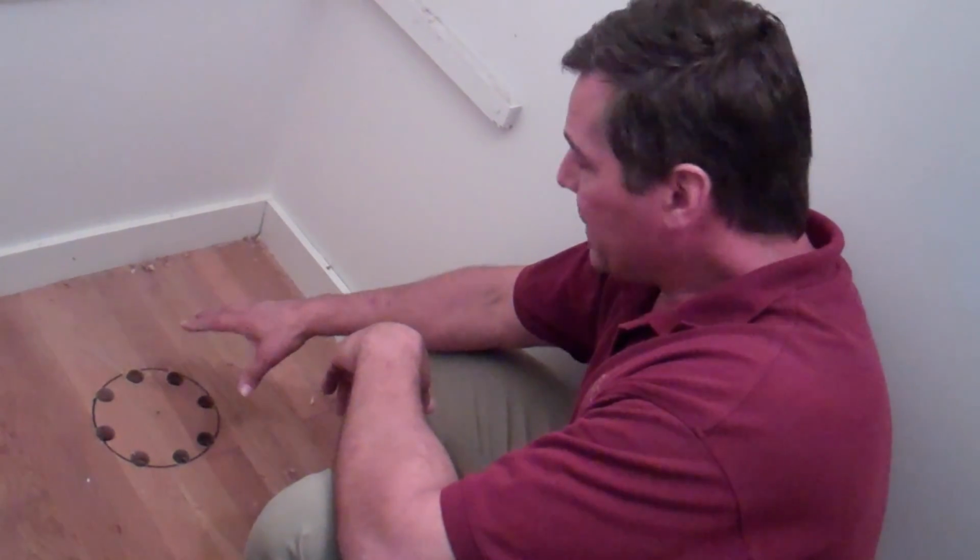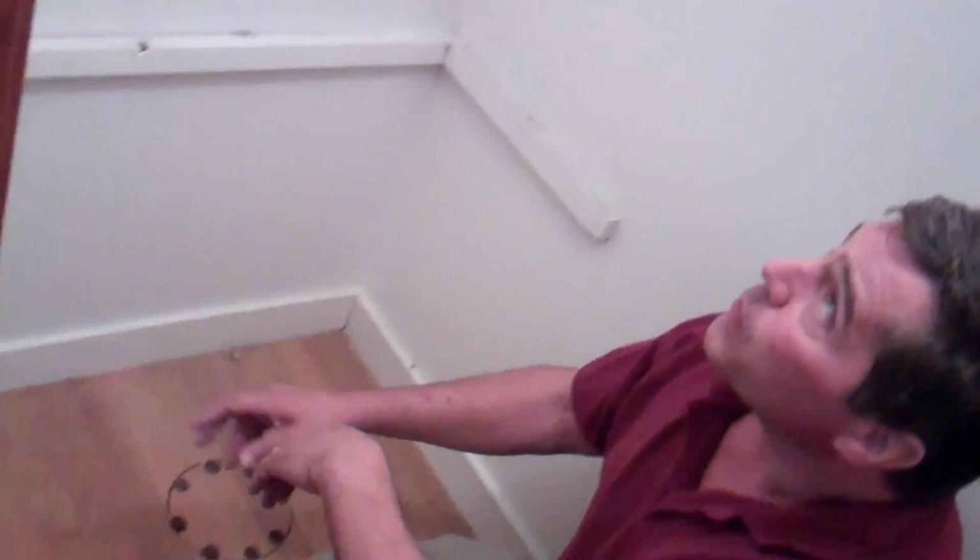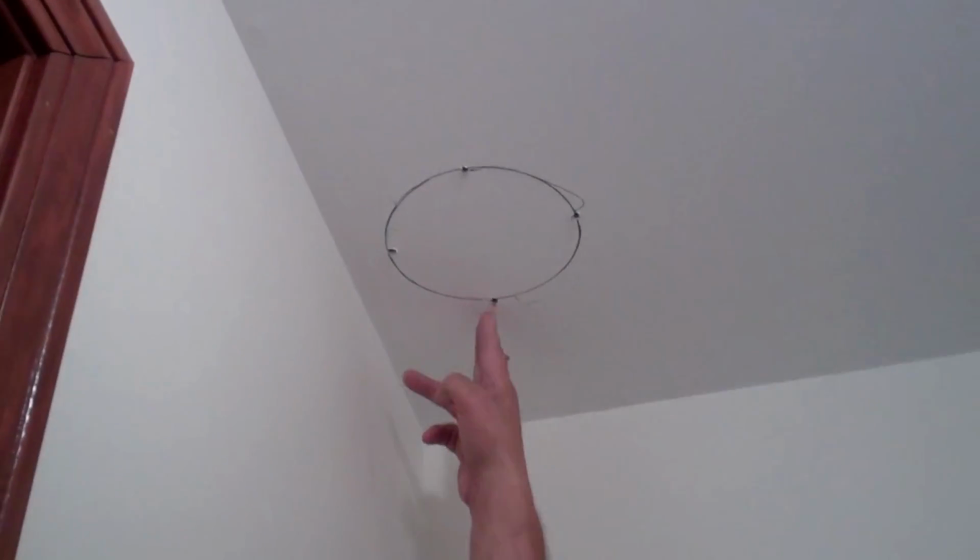Okay, now we've got a hole marked out here in our closet, which is going to be for one of our risers. That's going to feed the register downstairs in the dining room. We've got our holes all marked out, everything's clear. We're going to cut a hole here, and then we're going to cut another hole right up in here, and this is going to get us to the attic.